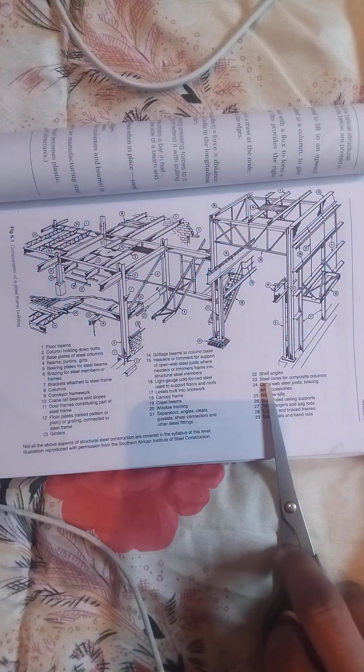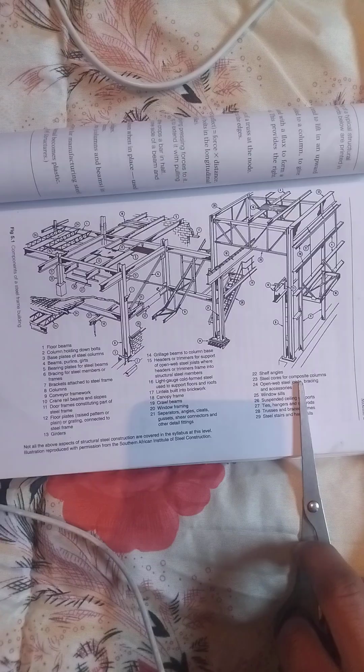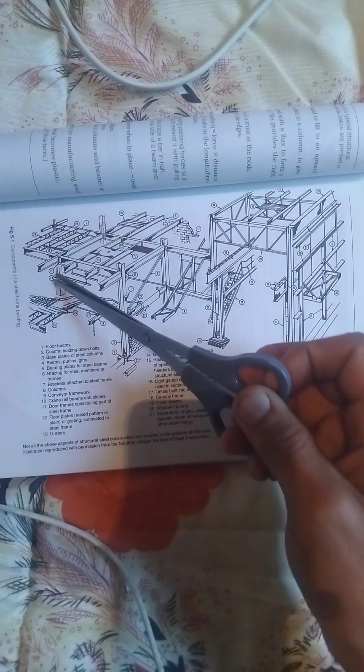And then you also have steel cores for composite columns. Your steel core for your composite columns is basically, I think, a piece of steel sitting on the outside of your column, acting as a core, like a layer on top of your steel column.